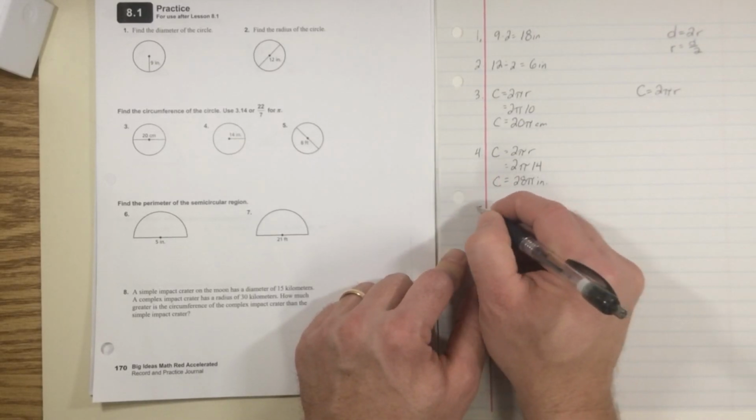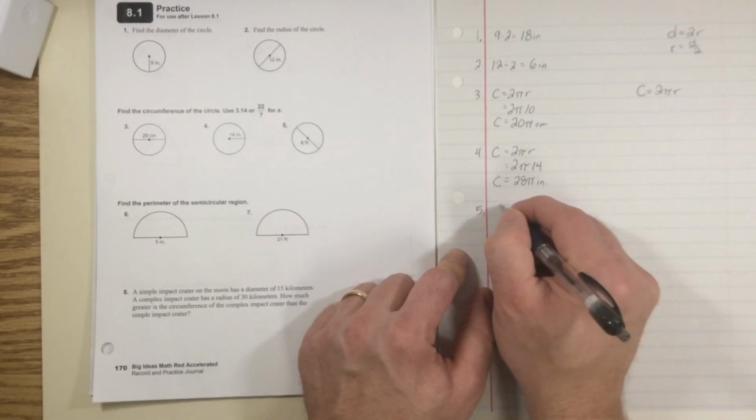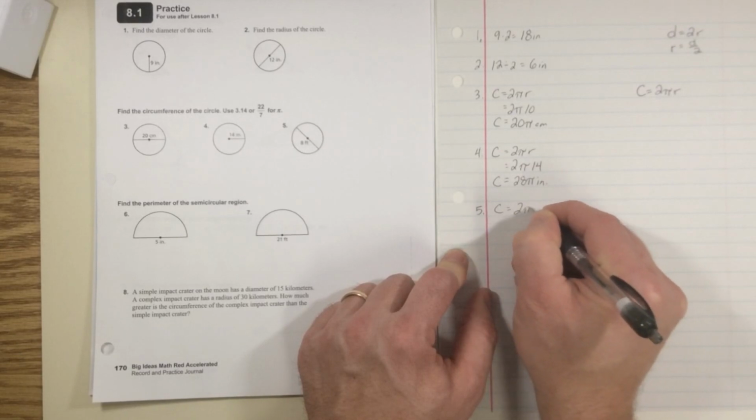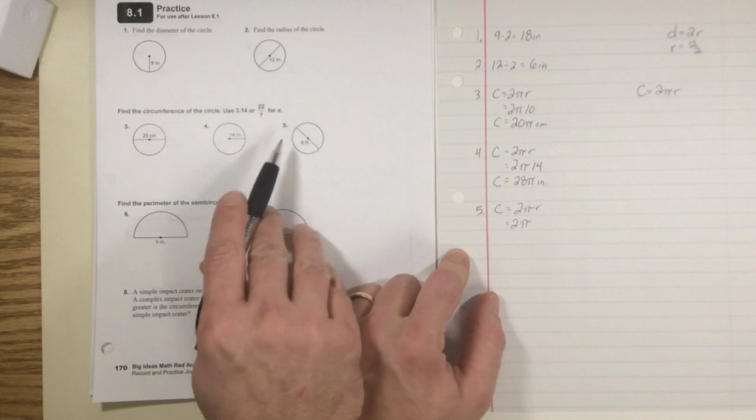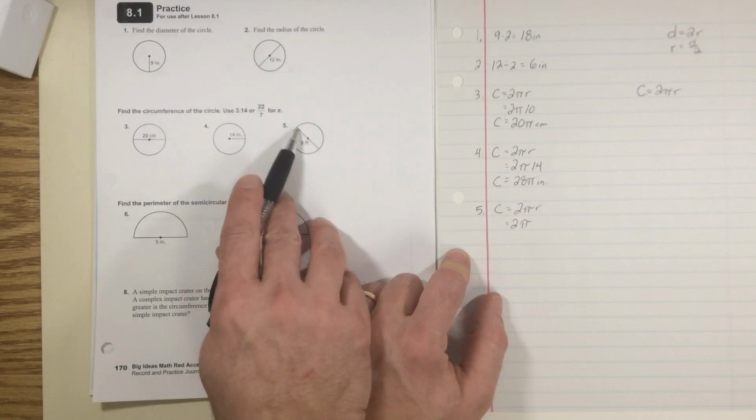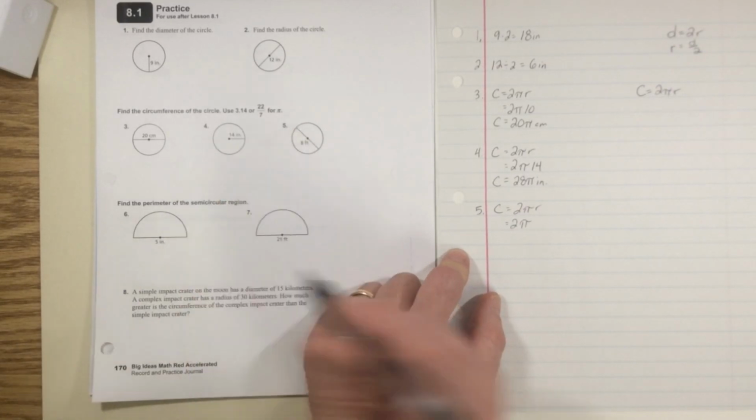Number 5. Circumference equals 2 pi r, 2 pi, and the radius here, if all the way across is 8, then the radius, which is halfway across, would be 4.